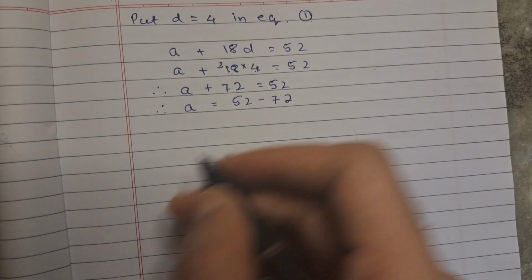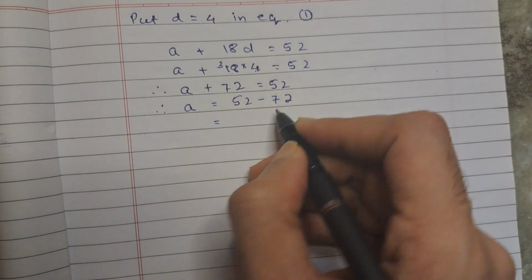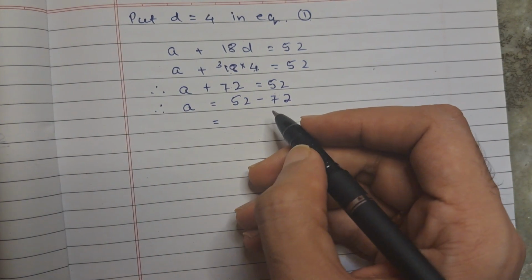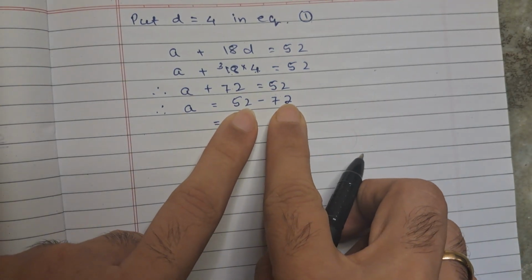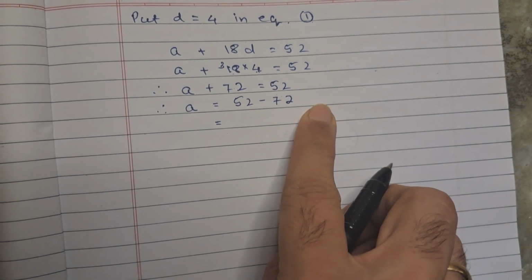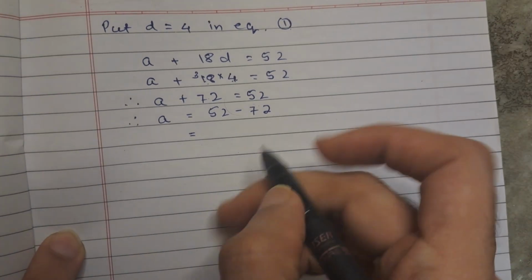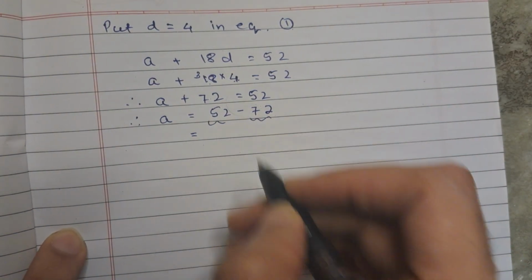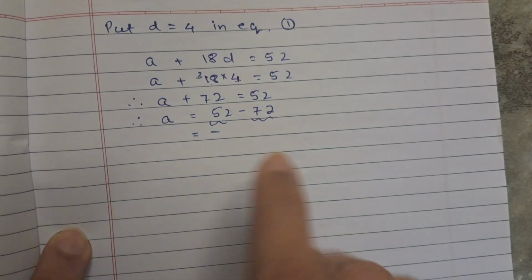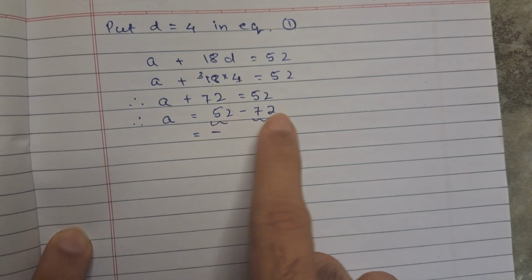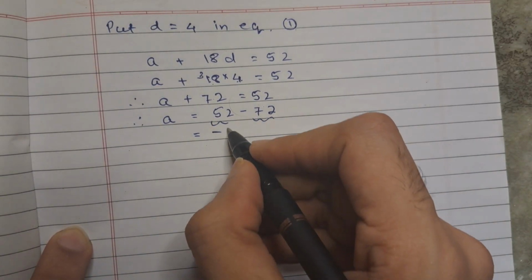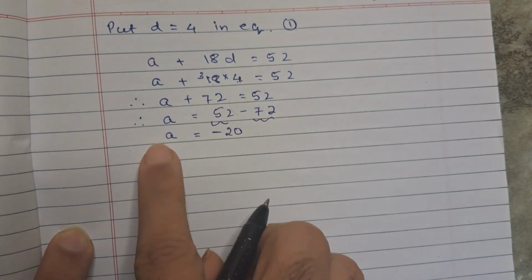Now what else? I can do a simple subtraction, right? So what will be left with me? So remember, it's a subtraction of a smaller number from a bigger number, right? So be careful whenever you subtract such numbers. Do a subtraction of the bigger number with the smaller number and then put a negative sign in the front. So it will be minus 20, isn't it? Yes, that is the value of A.